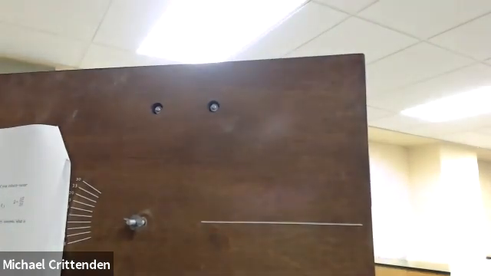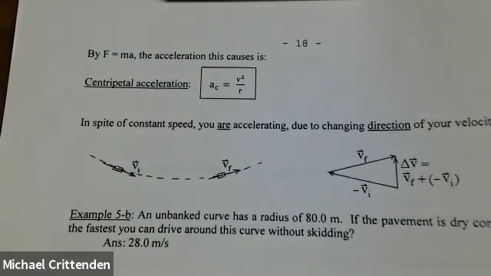So an object in uniform circular motion experiences a centripetal acceleration, an acceleration toward the center of the curve. Okay, if F is equal to ma, and if F is also equal to m times v squared over r, then it follows that a is equal to v squared over r.